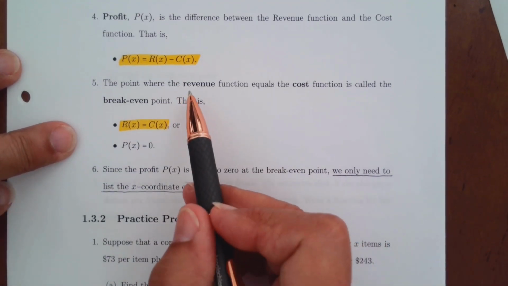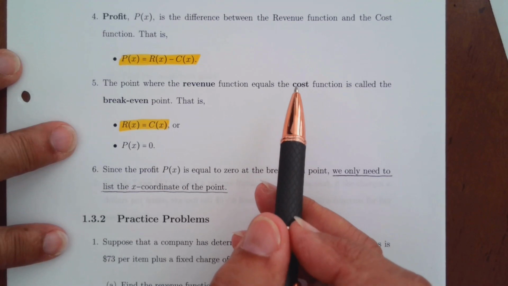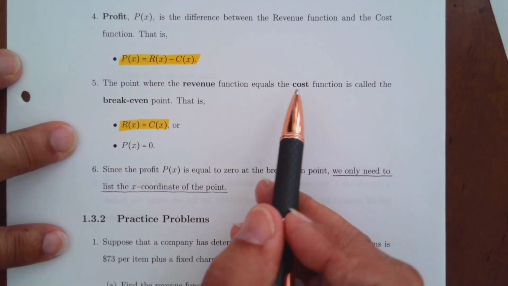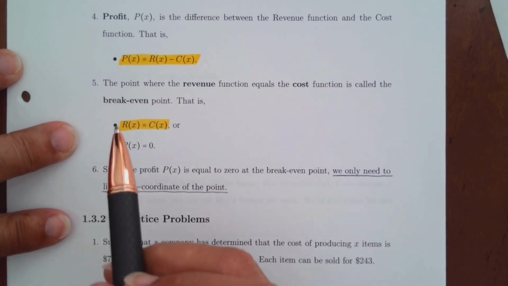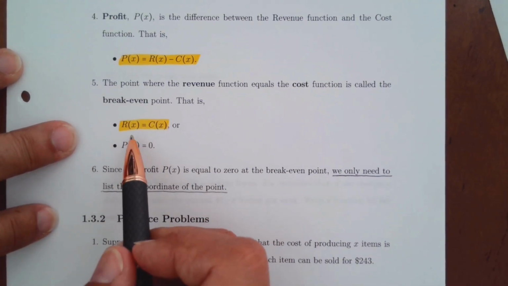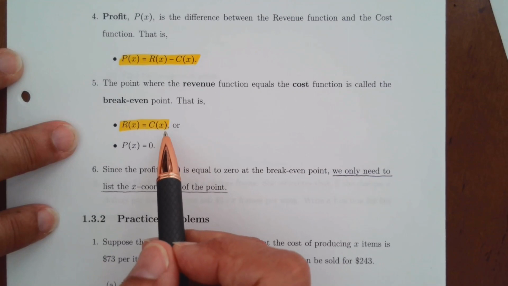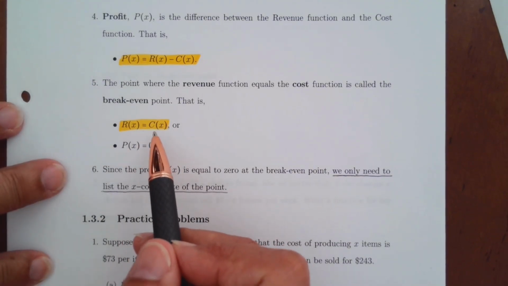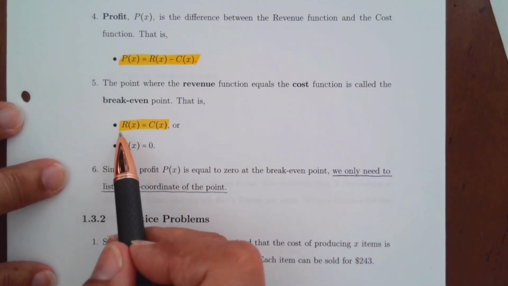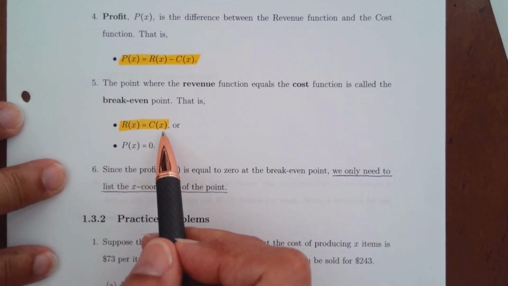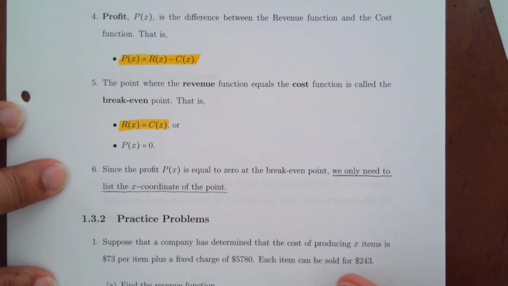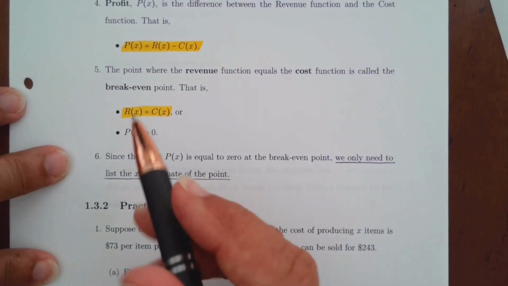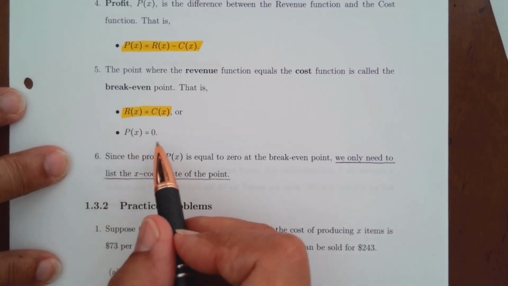So how much they make versus how much they spend to make the items, that's called a break-even point. Okay, that's important in business to know how many things you have to sell in order to pay for the cost and break even, where you're not losing any money. So that would be where R of X equals C of X. So if you're asked to find a break-even point, you're just setting those two functions equal and you're going to solve for X. You can also solve for where P of X equals 0.